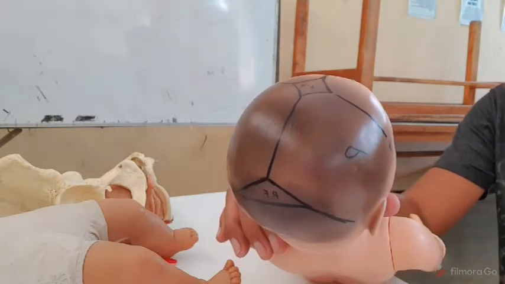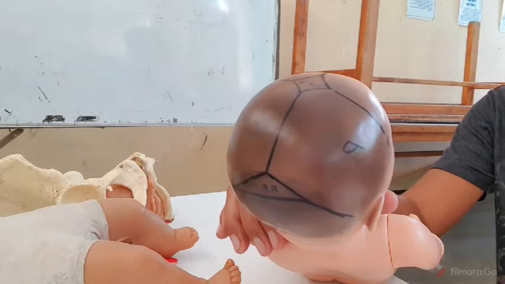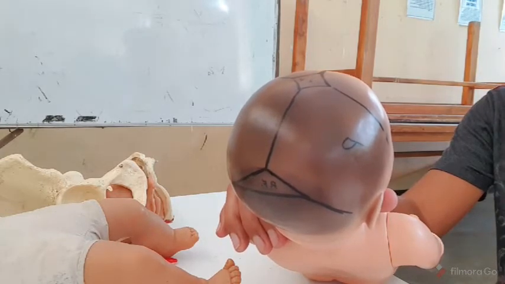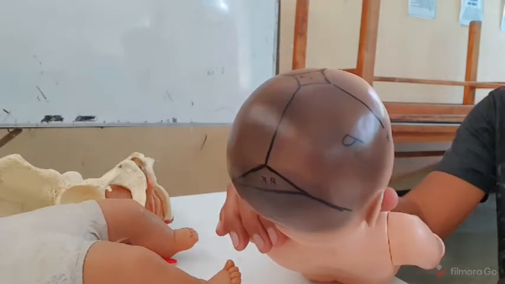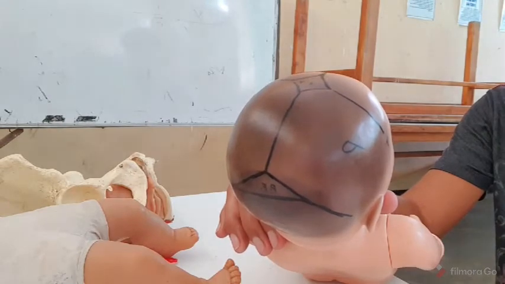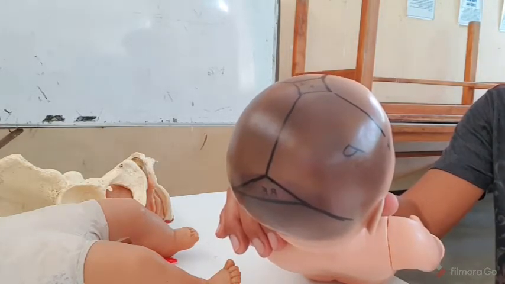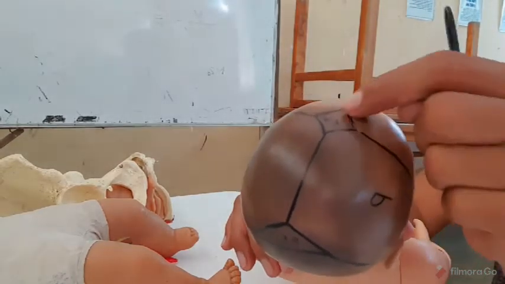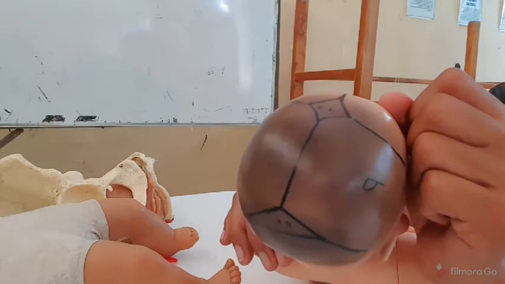We also have the fontanelles of the fetal skull. We have two fontanelles. We have the posterior fontanelle and the anterior fontanelle. The fontanelle is the area that is created by the joining or meeting of two or more suture lines.